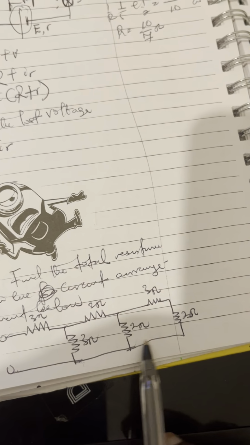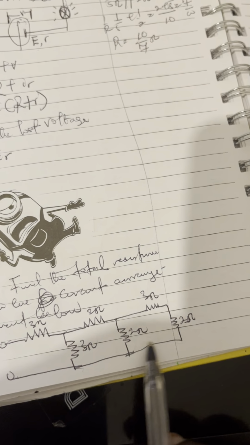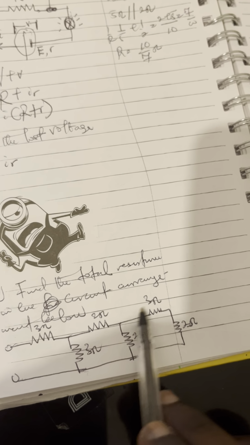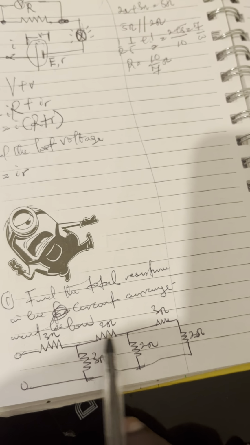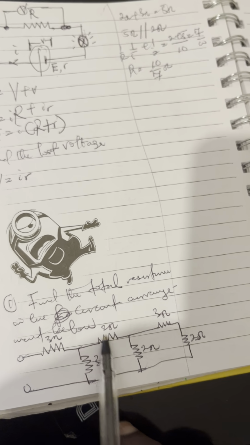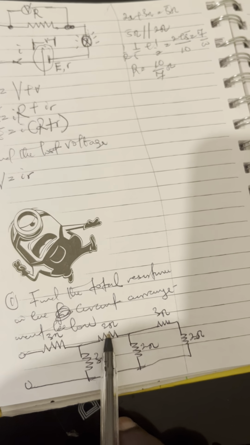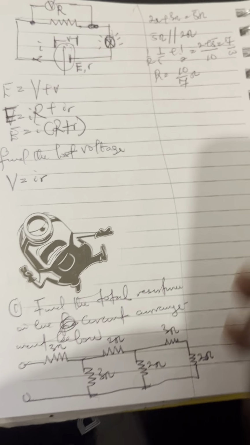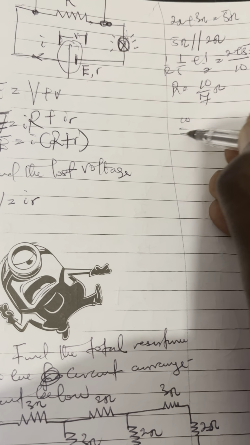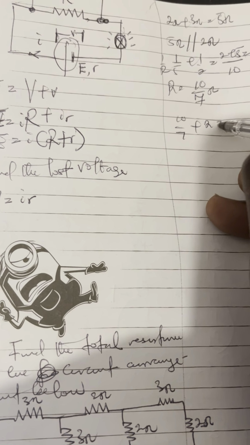So we'll come back to the question. The whole of this is in series with this. You see now, the whole of this is in series with this guy, with these 2 ohms. So you have to say 10 over 7 plus 2 ohms.